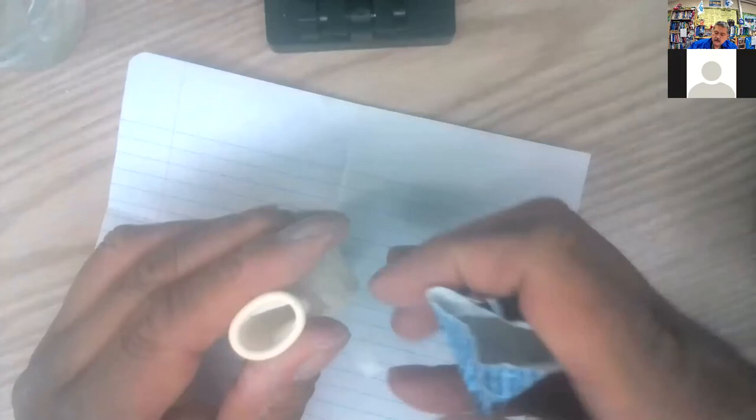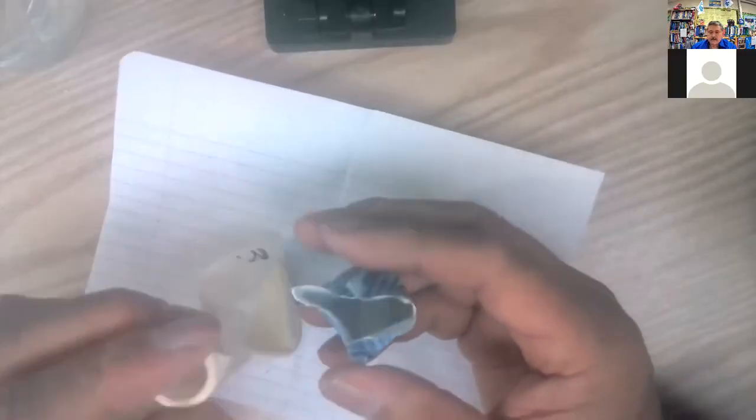So far so good. What about the bigger chunk? I think that's the biggest chunk I've got. That's all anyway. Still got a significant amount in there.